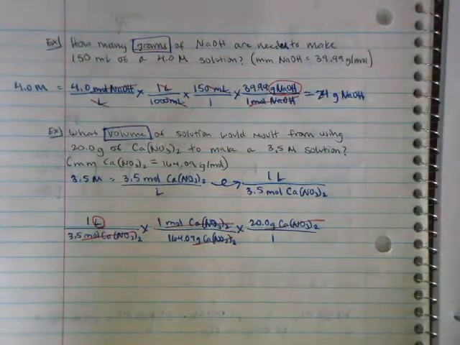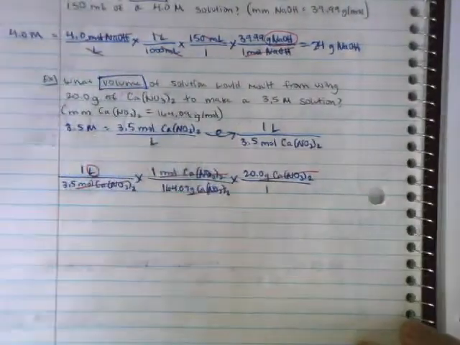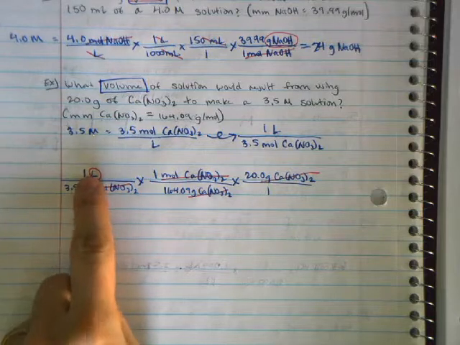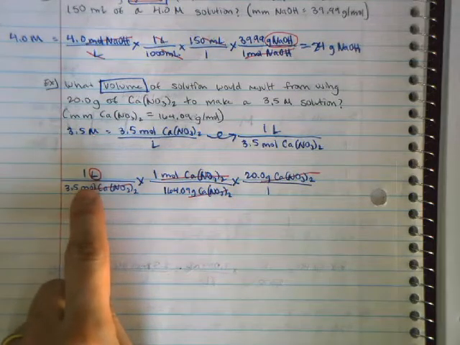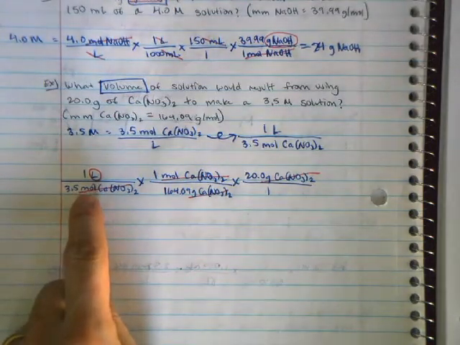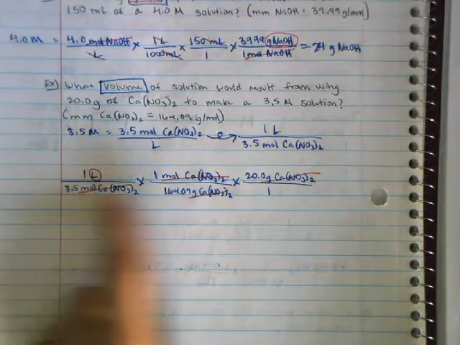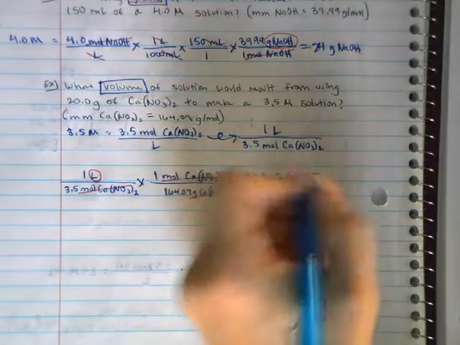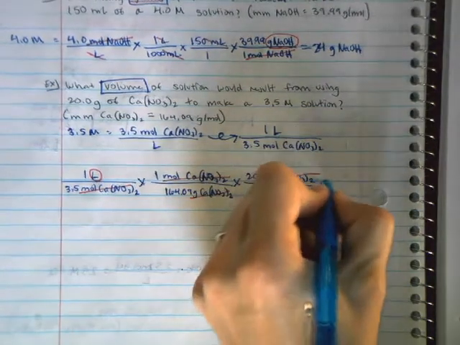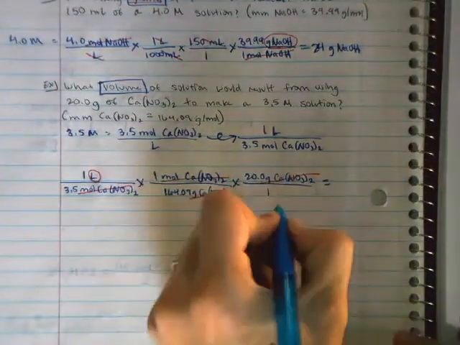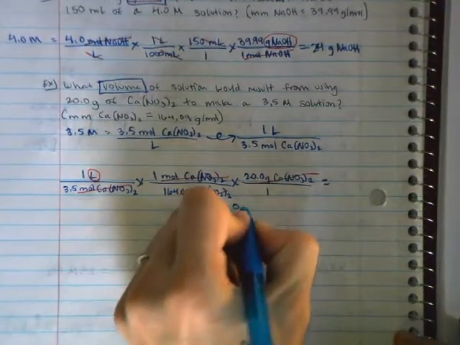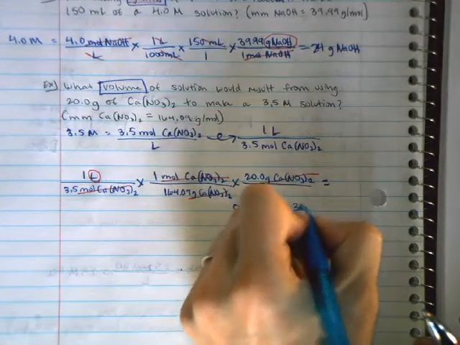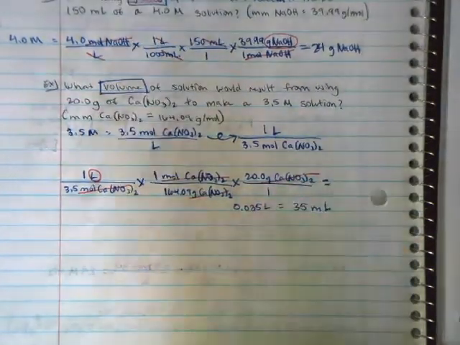Now be very careful when you're plugging this into your calculator. You can't just start with 3.5. You need to do 1 divided by 3.5 because this 3.5 is in the denominator. So 1 divided by 3.5 divided by 164.09 times 20. Okay, and that would give you 0.035 liters, and you could also write that as just 35 milliliters.